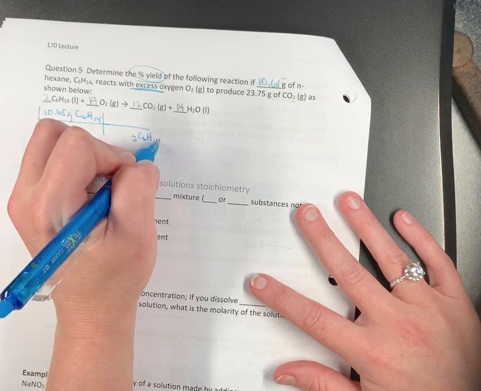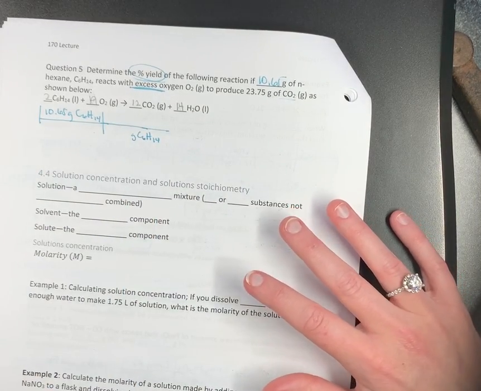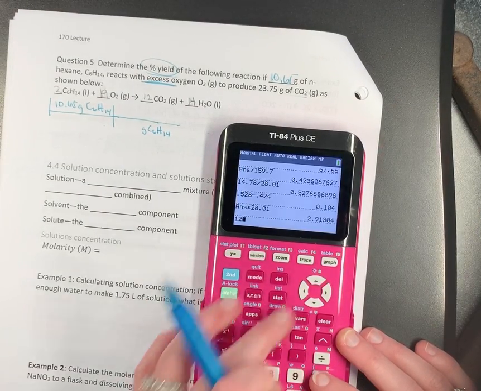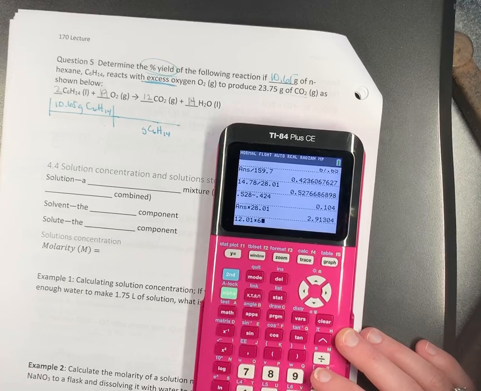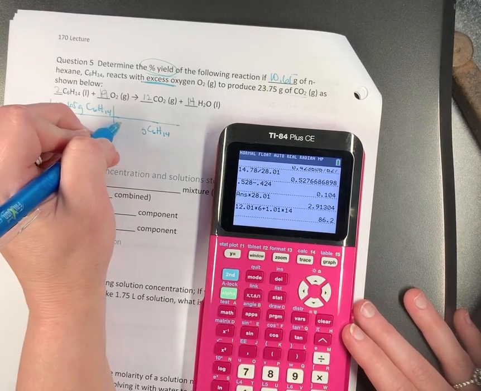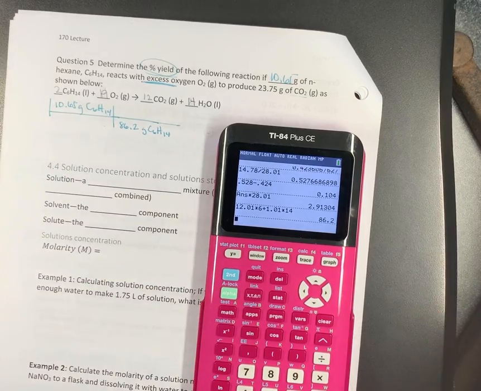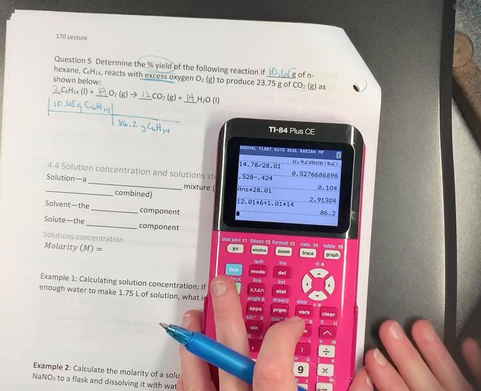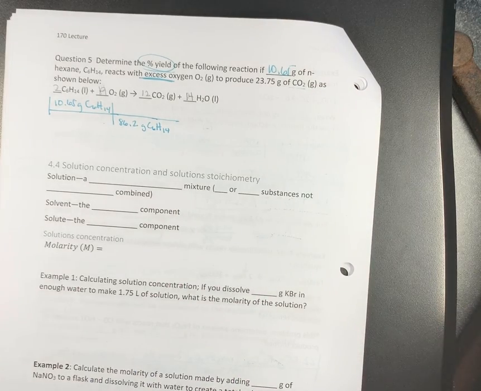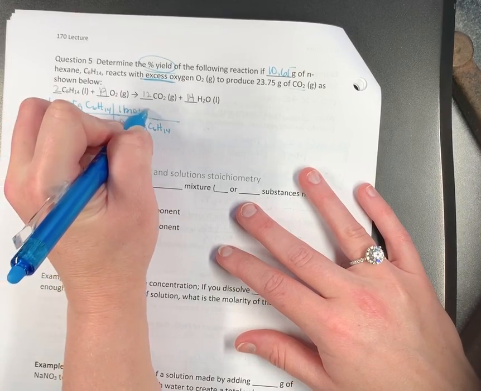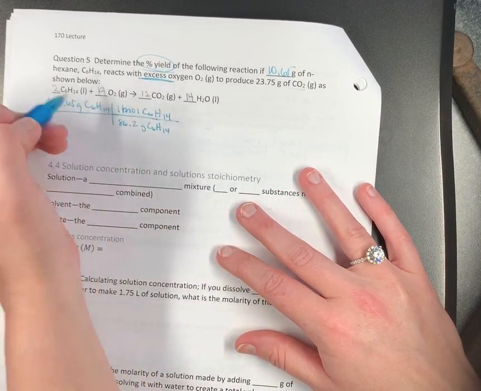Grams C6H14. 0.01 times 6, 0.01 times 14. I got 86.2. Yours may be a little bit different depending on how you round. Grams, and that equals 1 mole C6H14.